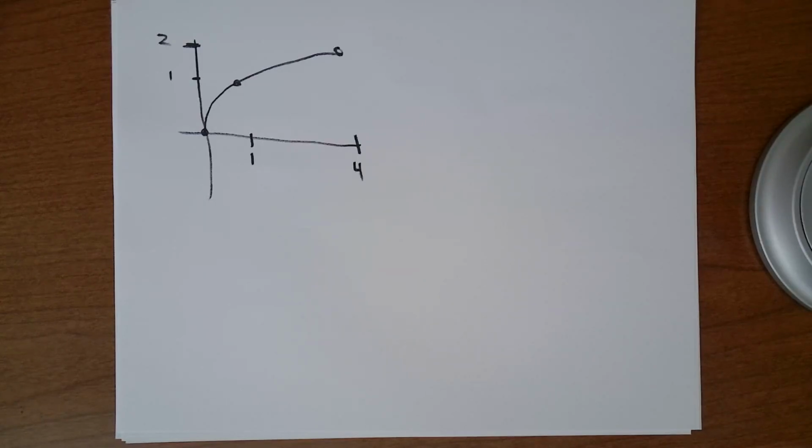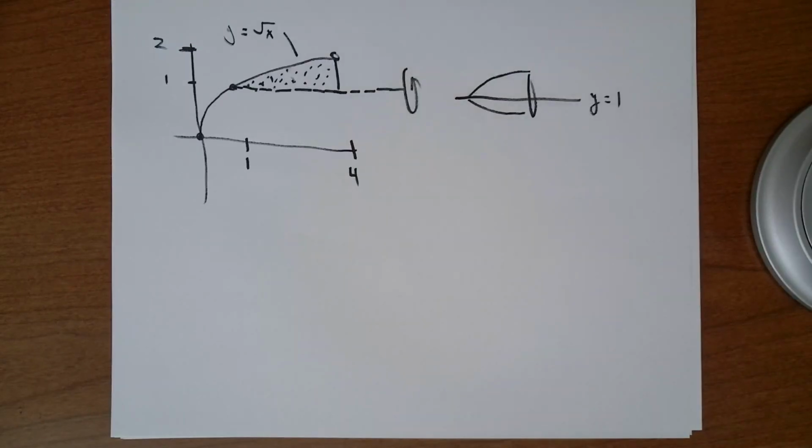I'm going to take the region that I've indicated by putting dots in, the region below y equals square root of x, but above the straight line where the y coordinate's always 1, and revolve it not around the x-axis, but around the horizontal line where y is equal to 1. I'd like to know the volume of the resulting shape.